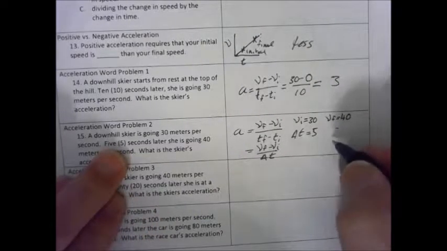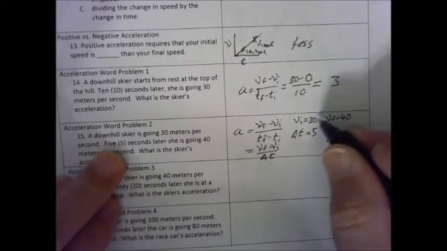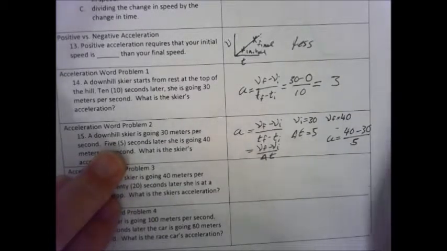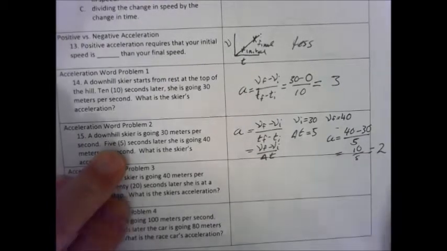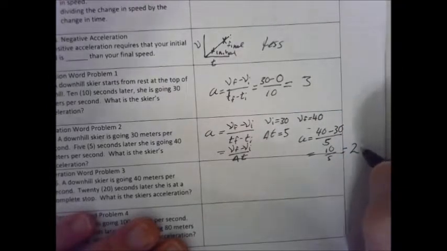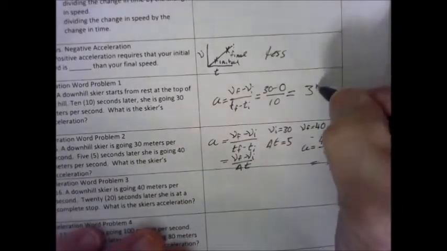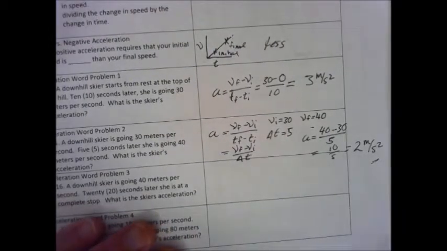So now we're going to calculate. So a is equal to our 40, which is your Vf, minus your Vi, which is your initial, divided by your change in time, which is 5 seconds, which is equal to 10 divided by 5, which is equal to 2. Gosh, I didn't put my units up here. We're calculating acceleration, so this is meters per second squared. This up here is meters per second squared. Okay, 3 and 2.